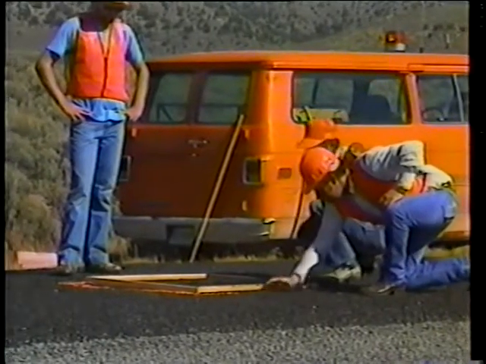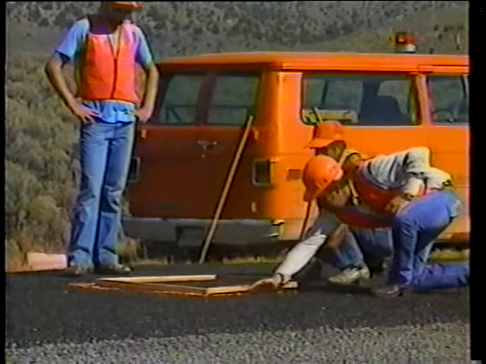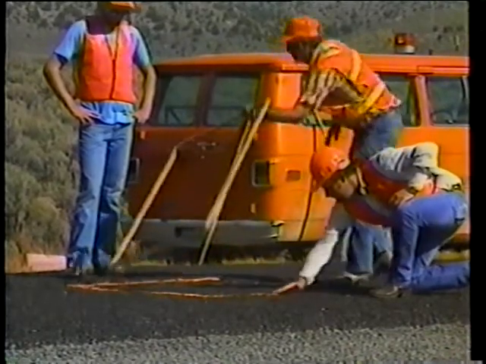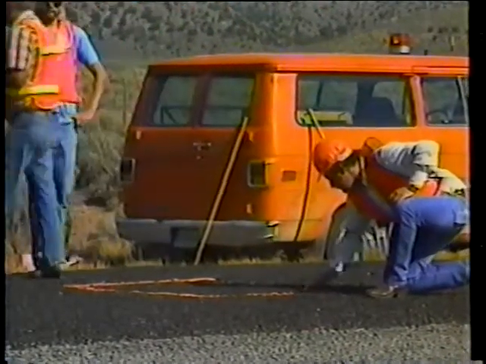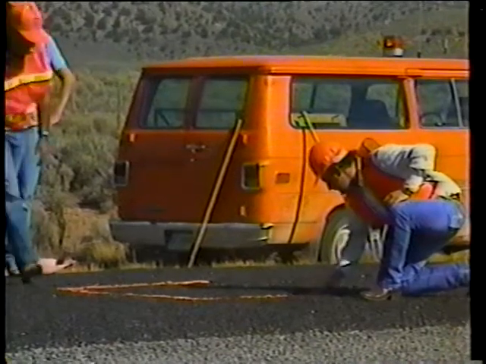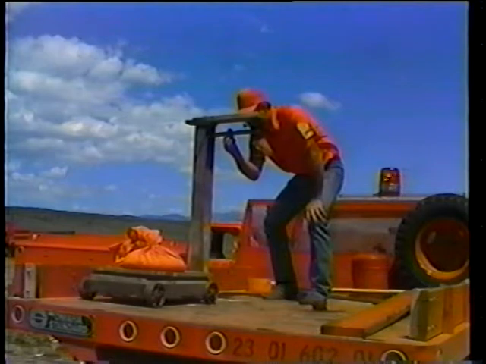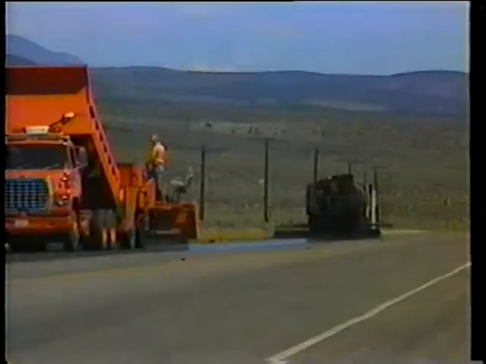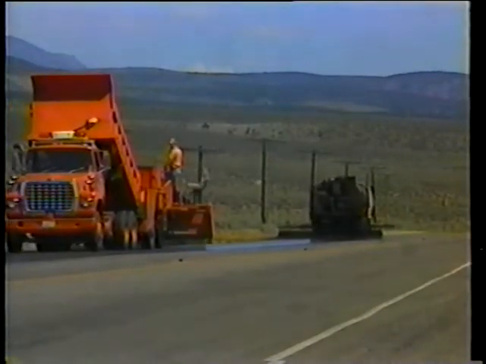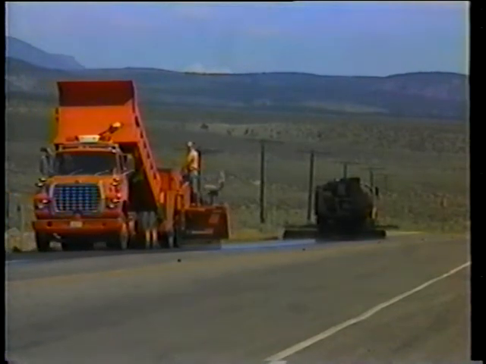Next, the crew removes all the excess aggregate outside the frame and the frame itself, leaving the collected chips on the tarp. They then fold up the tarp and weigh the chips to find the application rate. In this case, the chips weigh 10 kilograms. So the application rate is 10 kilograms per square meter.